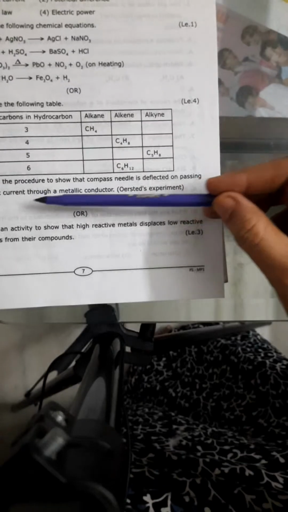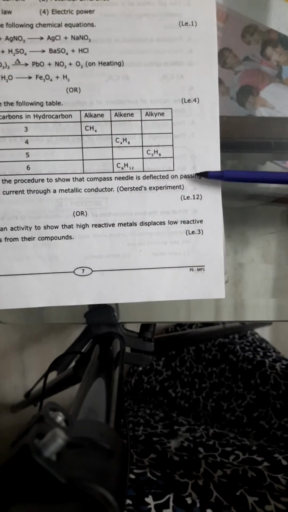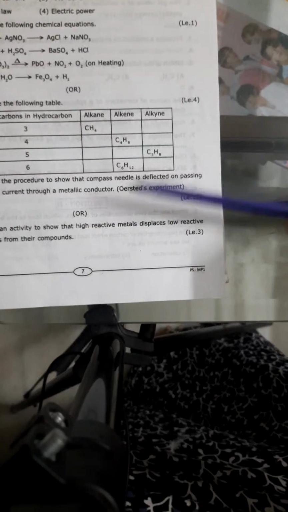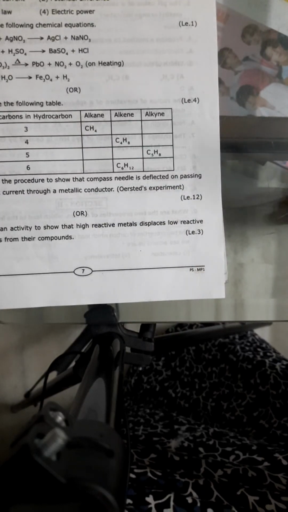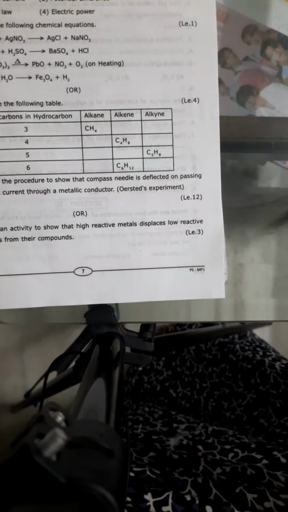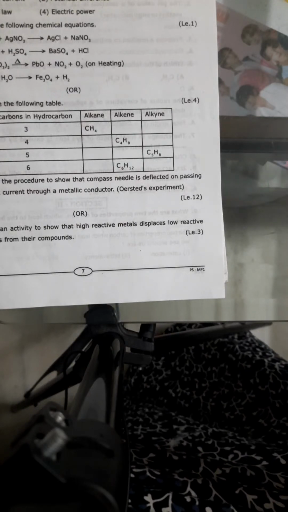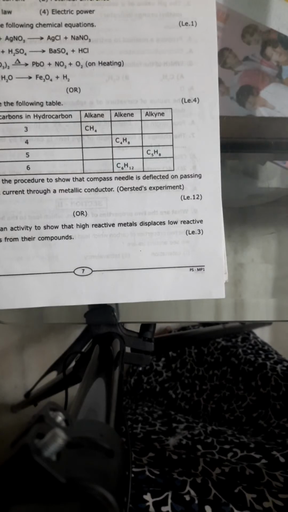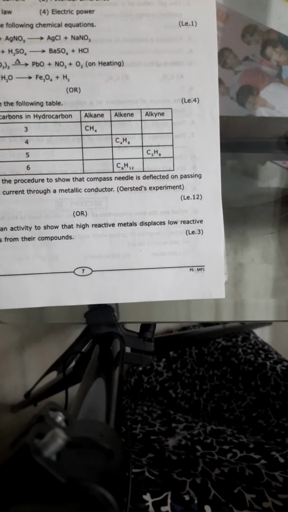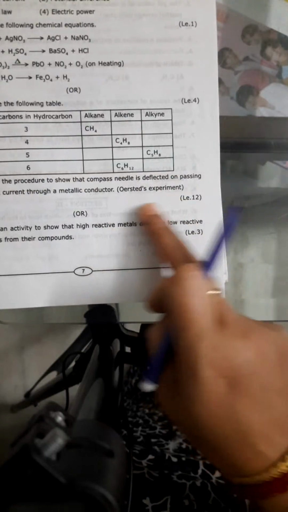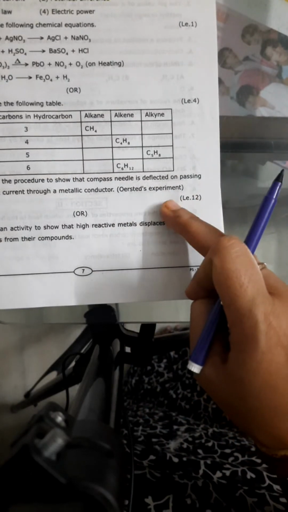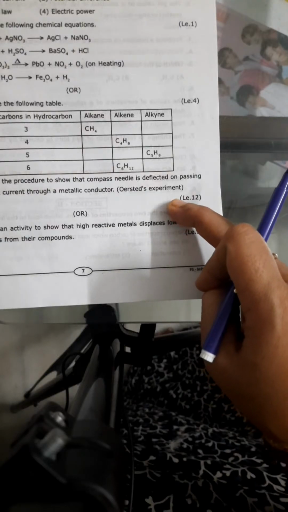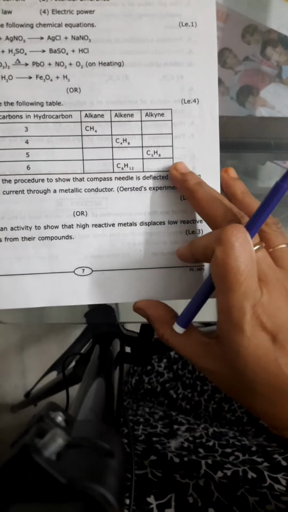So this is of the magnetism chapter: explain the procedure to show the compass needle is deflected on passing electric current through the metallic conductor. Here we'll take a cardboard and then the conductor is inserted in that. When current passes through the conductor, the conductor will start behaving like a magnet. If a magnetic needle is placed nearby, the needle shows deflection. So this explains that a current carrying conductor behaves like a magnet. In the form of an experiment you need to write: aim, then materials, procedure, then finally conclusion.